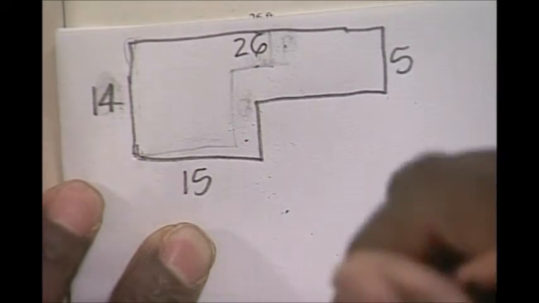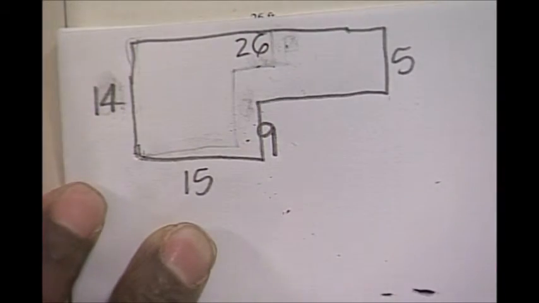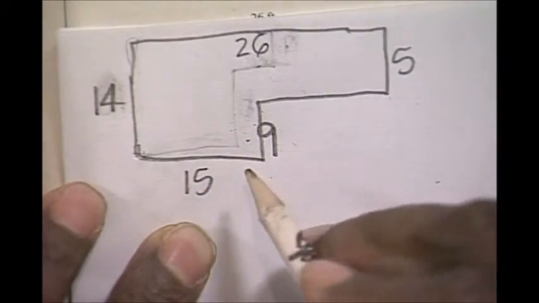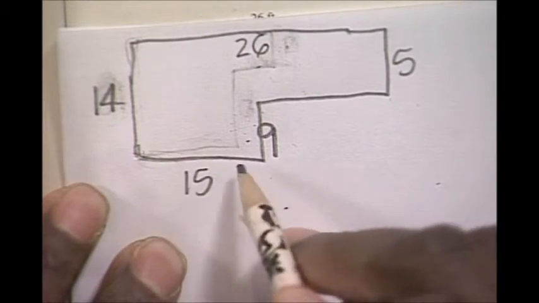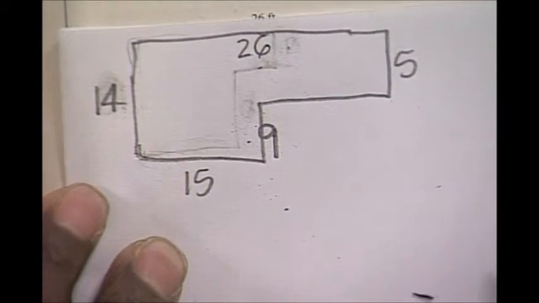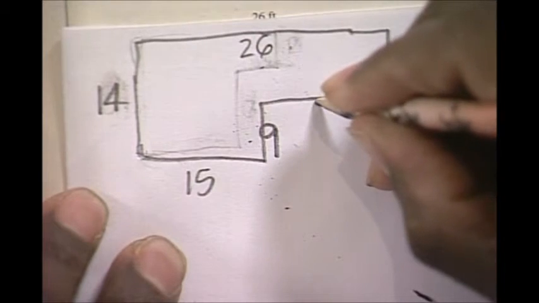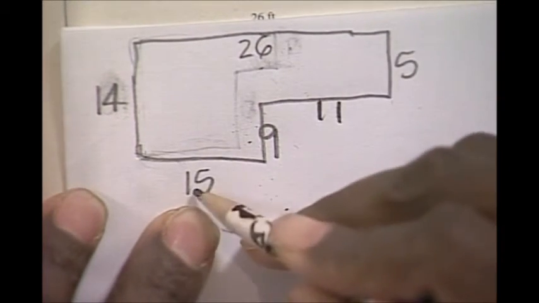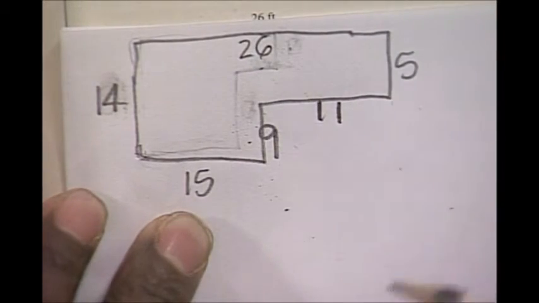Hopefully you see that this distance would be 9, because 9 plus 5 is 14. And then, similarly, if this distance here is 15, and they told you that this overall distance was 26, well, then that would tell you that this distance here would have to be 11, because 11 plus 15 would add up to that distance of 26.